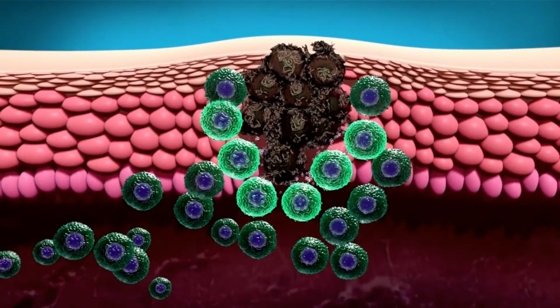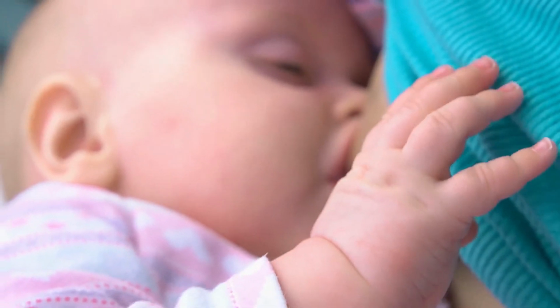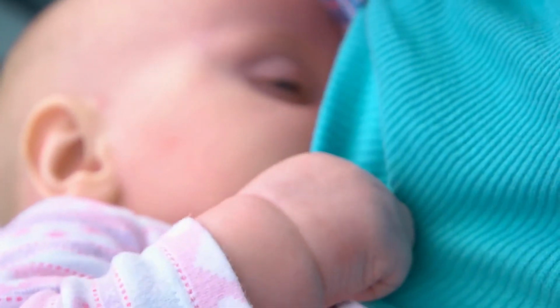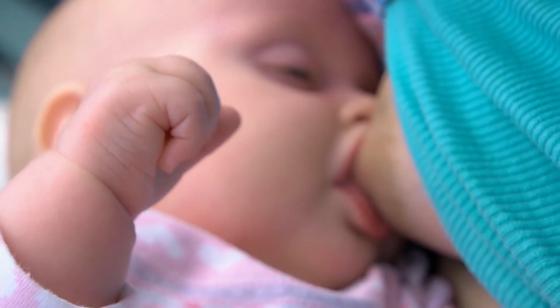If estrogen receptor-negative breast cancer has spread to other areas of the body, a cure is not possible, but treatments such as chemotherapy may be used to control the disease for a length of time, reducing symptoms and improving daily life.